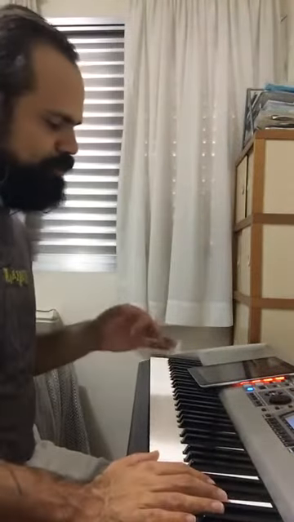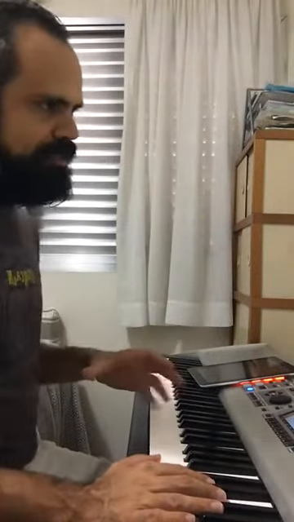And so it goes, alright? This first phrase sounds very interesting. It's chromatic and it has a lot of movement. I'm going to apply this phrase in another chorus for improvising, okay?